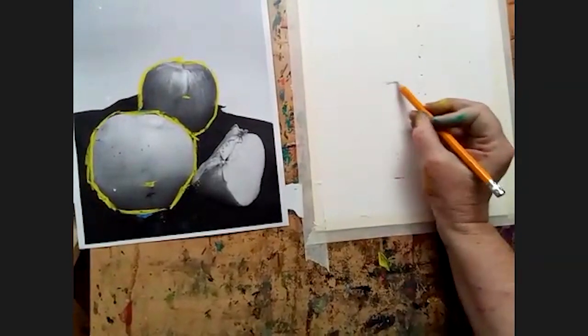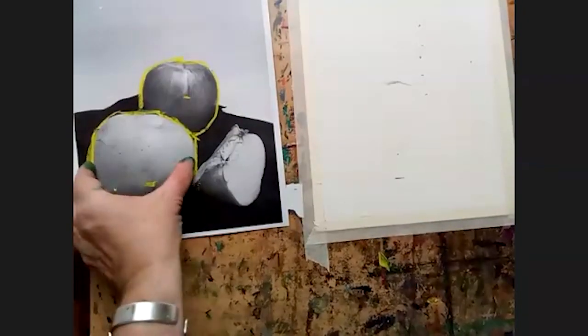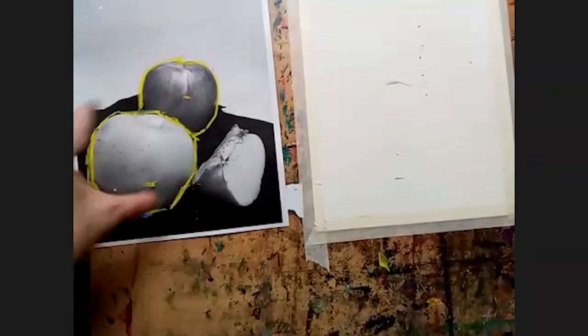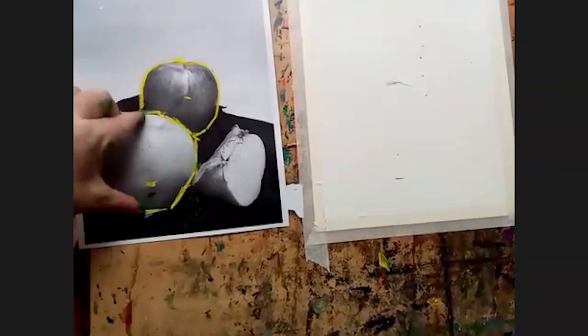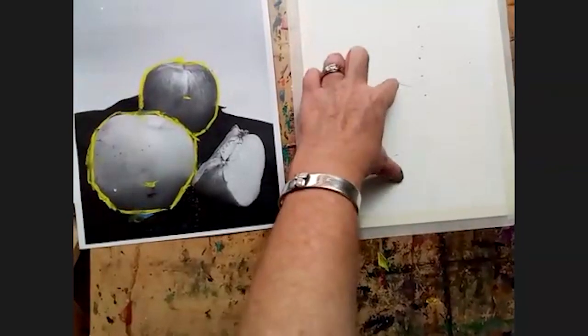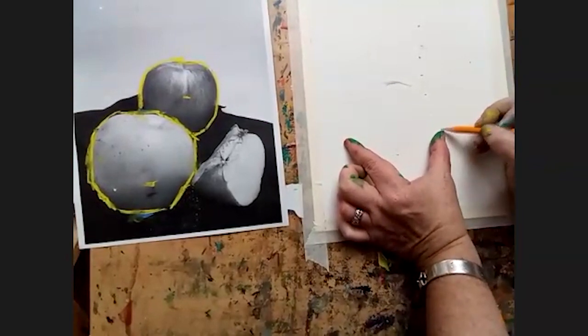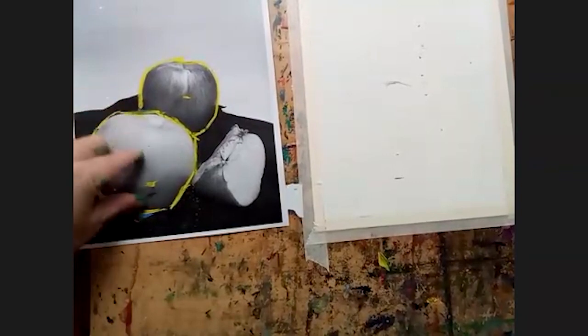I know we all get into our habits. The other thing I want to check is the width of my apple at the widest point. The width of my apple is the same as the height of my apple. So I can also give myself, if I find the halfway, the width is about the halfway point.